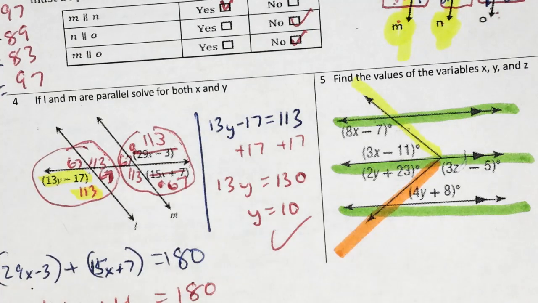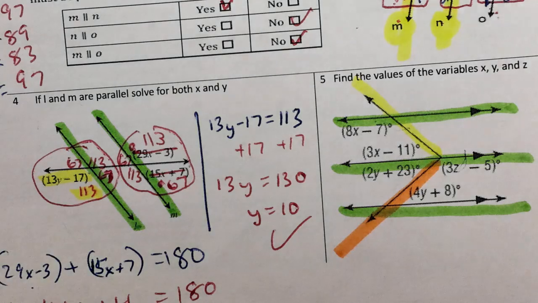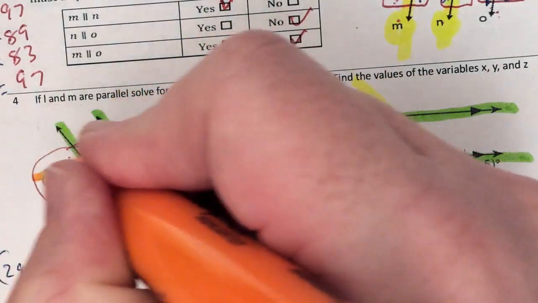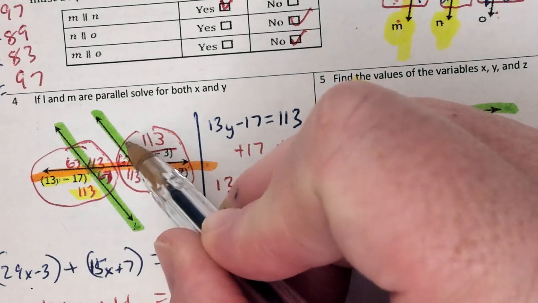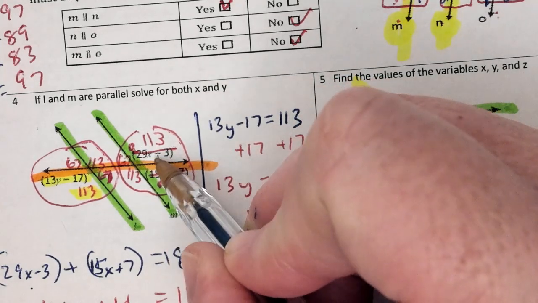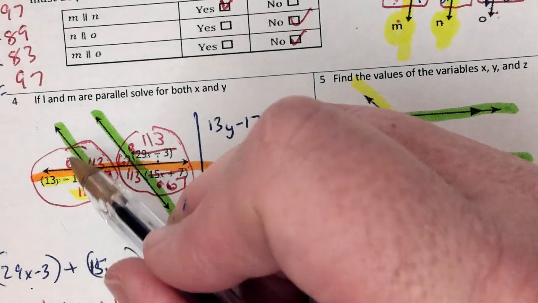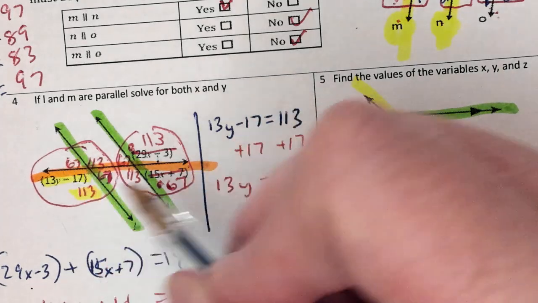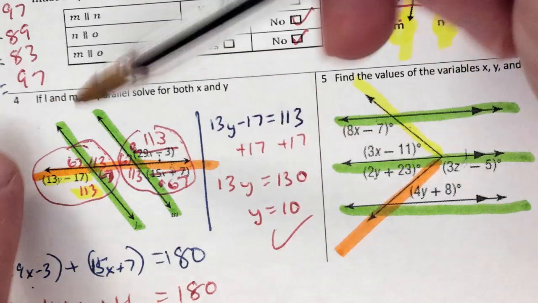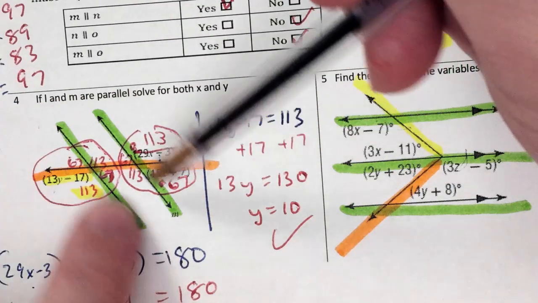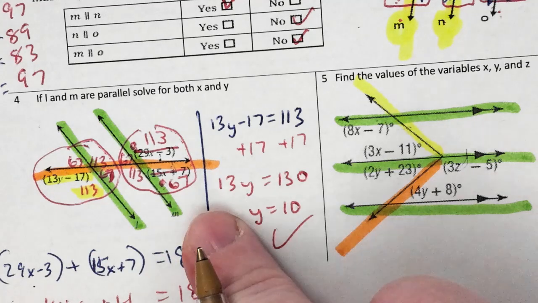Whereas over here, from earlier, if I had this and this, notice that the obtuse of green to orange was the same thing as the obtuse from green to orange. The acute from green to orange was the same thing as the acute from green to orange, as long as they were the same colors. And why did we make both of these green? It's because they're parallel. So if they're parallel lines, you can make them the same color.